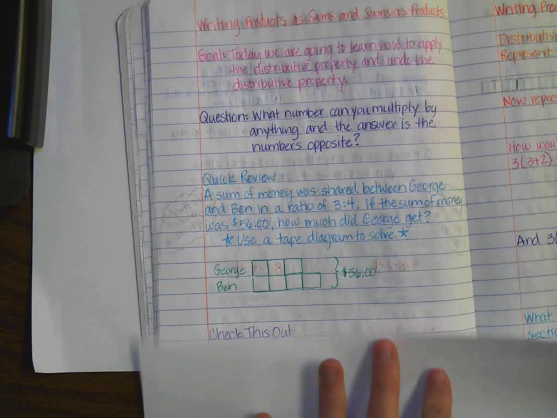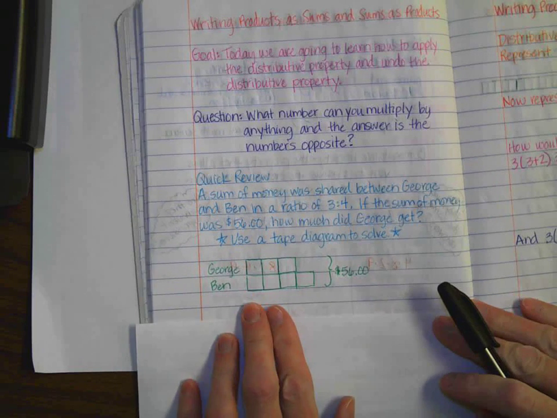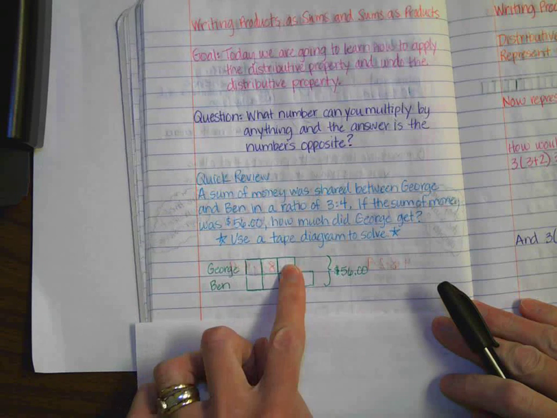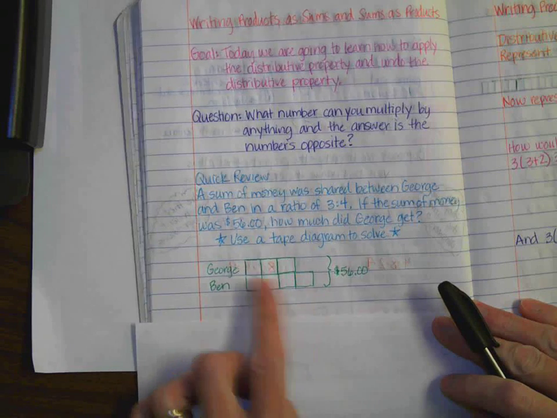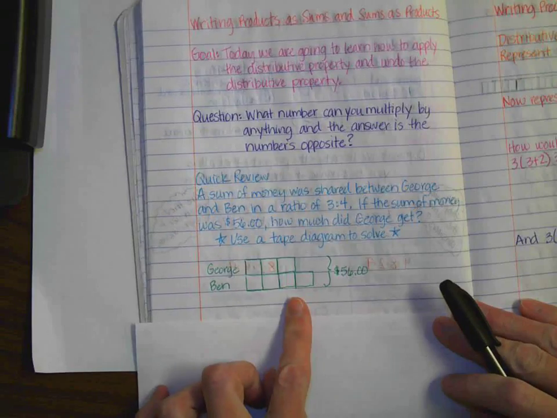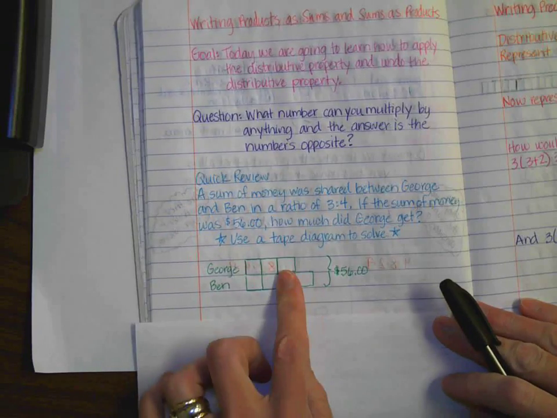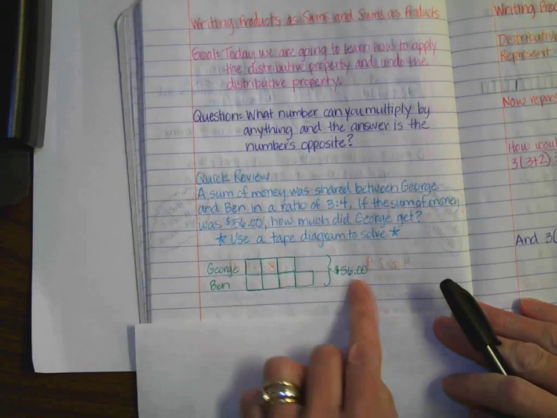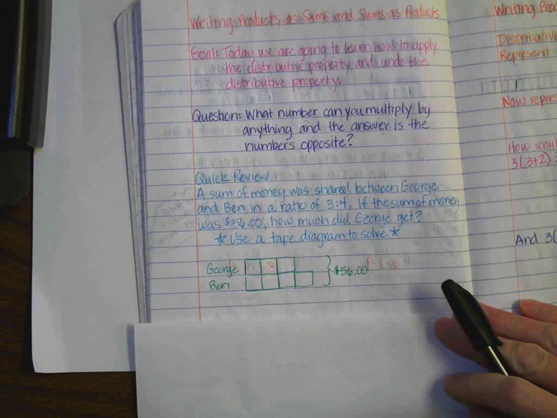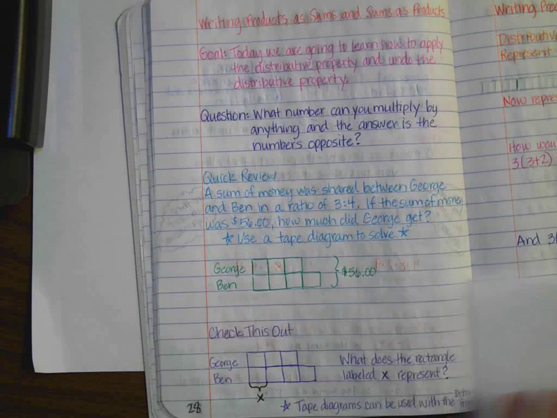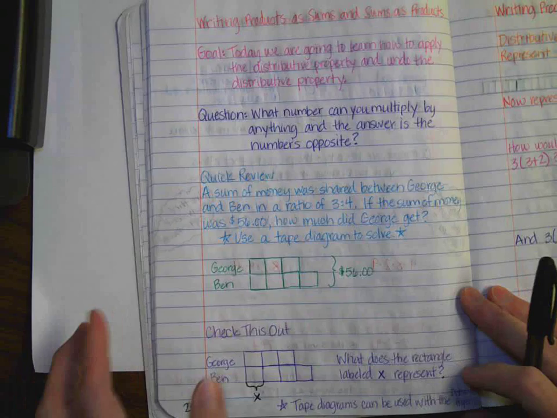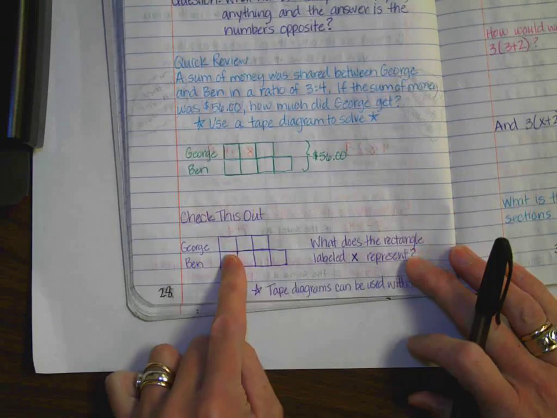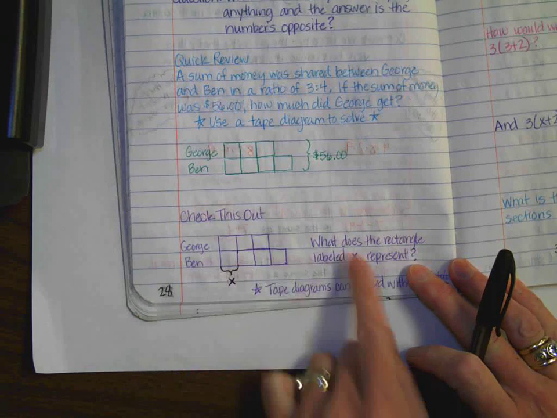So I want you to take a look at this tape diagram, and we know that our ratio is 3 to 4. So we know that George has 3 sections, and Ben has 4 sections, and all of the sections are the same size and the same shape. So whatever goes inside them has to be the same for all sections. All of those added together gives us 56. So what we have to figure out is the value that is represented in each one of those squares.